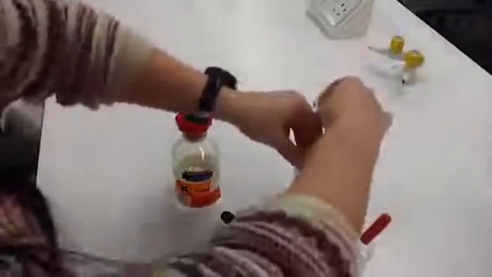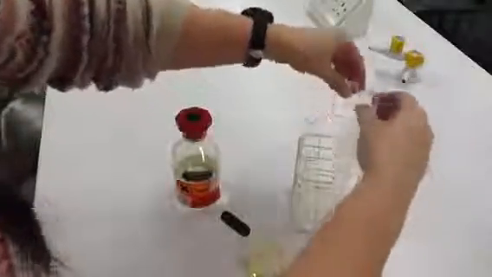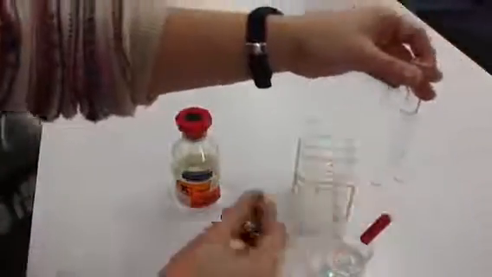So if we do the same with tube B, and observe the tube, it hasn't turned into that milky emulsion colour.